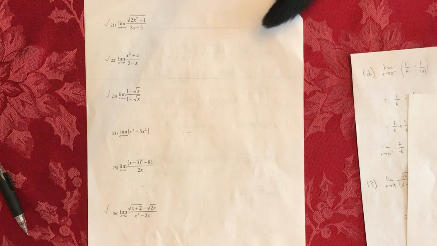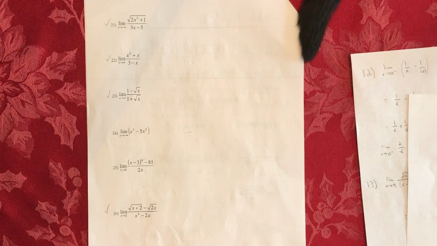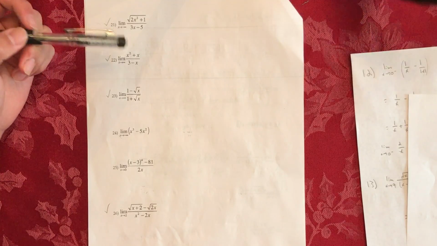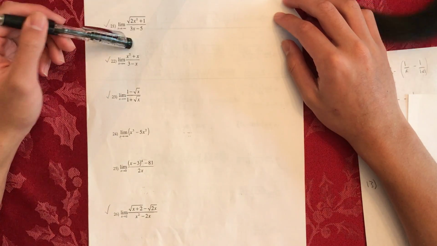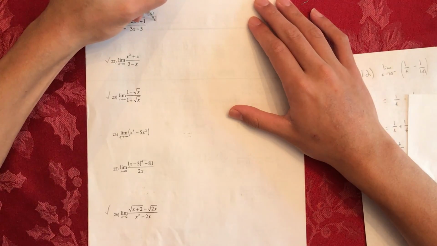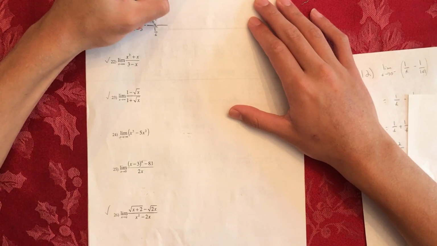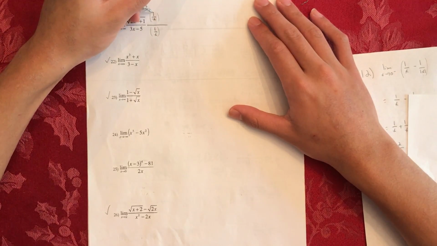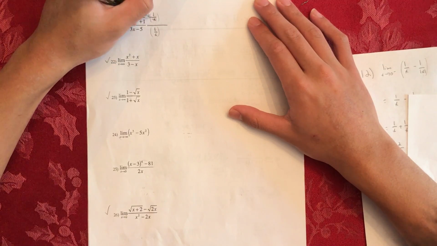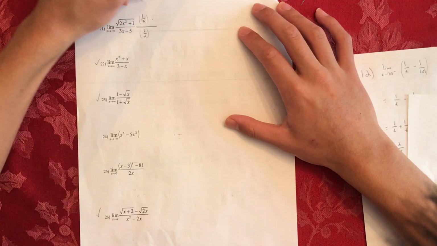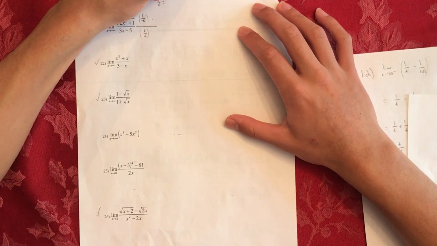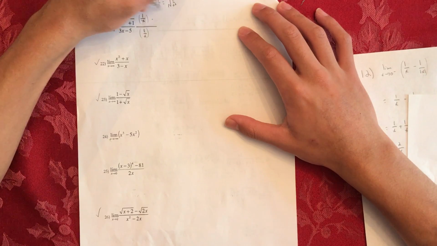Now on to 21. So again, this is the exact same question as earlier, so I'll go through it a bit faster. But we just know that we need to get the x squared and the x, and we divide everything by 1 over x. So multiply the top by 1 over x, multiply the bottom by 1 over x. This goes into the square root, so 1 over x equals the same thing as square root 1 over x squared. That's a rule you just need to know.